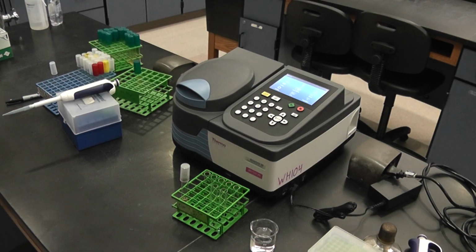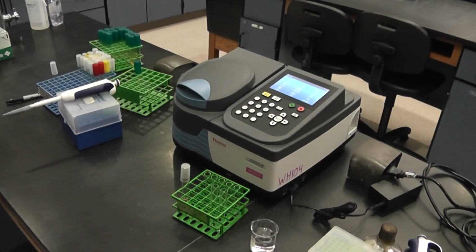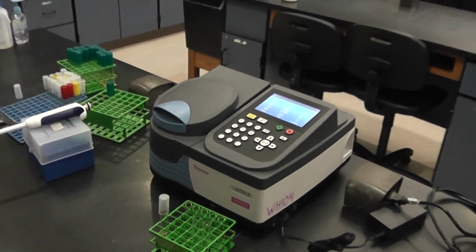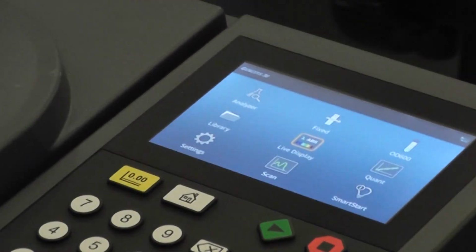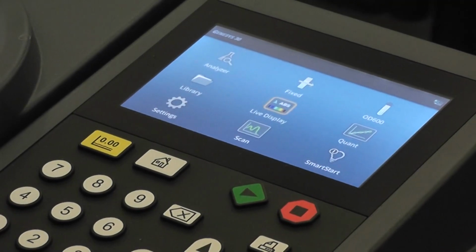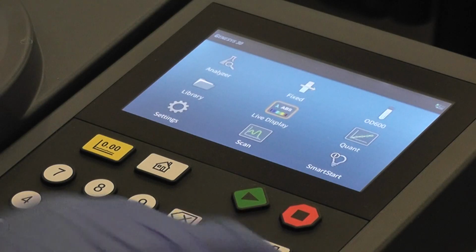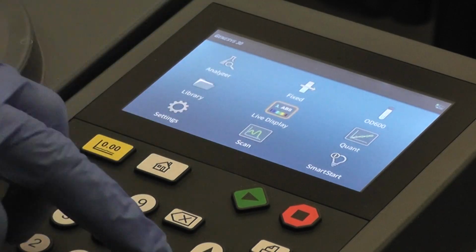I'm gonna see if I can get a little closer so you can see some of the buttons I'm going to be pushing. See if you can see. So that's the display. And I want to go to live. So I'm going to go up till I reach live display, enter.